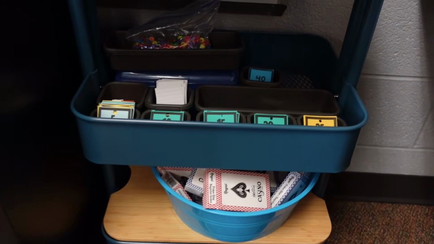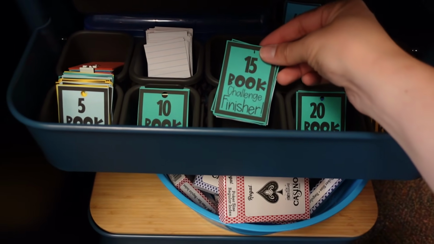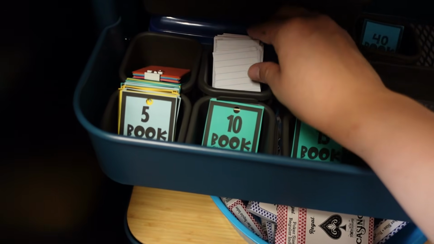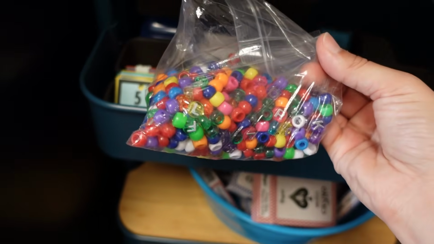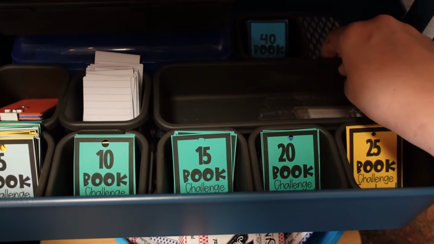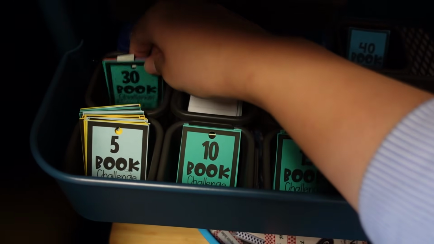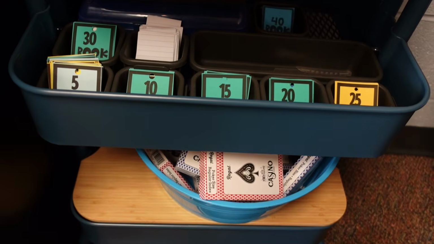Underneath, I have all of my book talk materials. So I have all of the little labels for when they are able to get to certain numbers of books. I have cut up index cards that are already hole punched for students to be able to track. And then as they complete genres, I have beads that are already located here. I think this was a set that I got from Five Below, I want to say. And these are great because I'm just able to, again, keep everything nice and neatly organized.